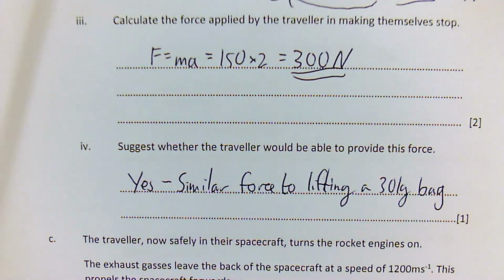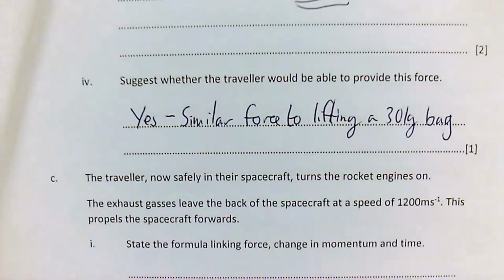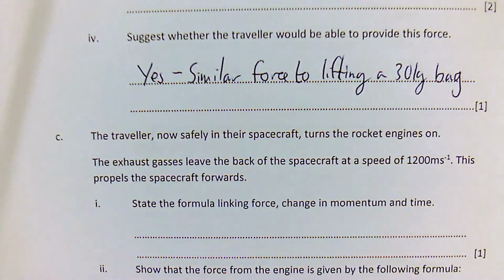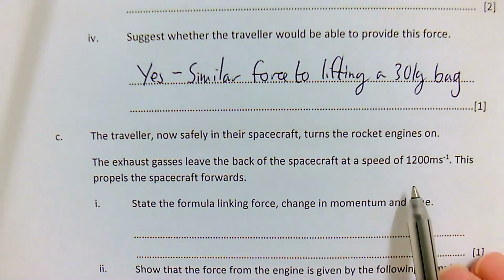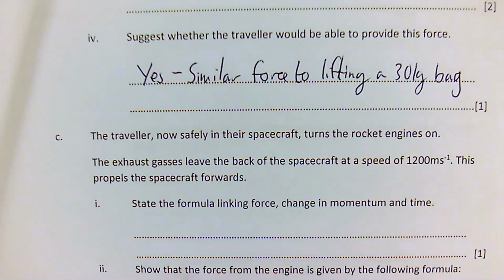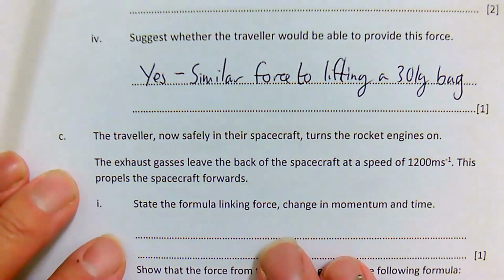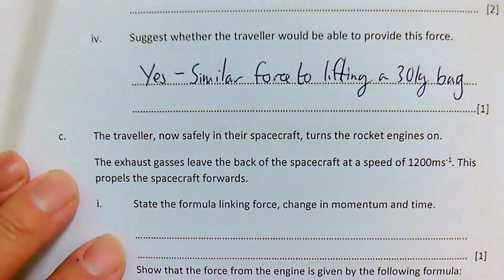The next part says that the traveller is now safely in the spacecraft. They turn the rocket engines on. Exhaust gases leave the back of the spacecraft at a speed of 1,200 meters per second. This propels the spacecraft forwards. Now, it says state the formula linking force, change in momentum, and time.